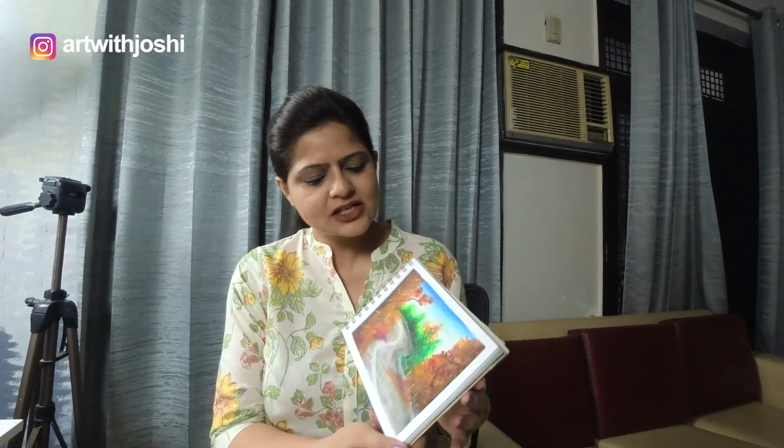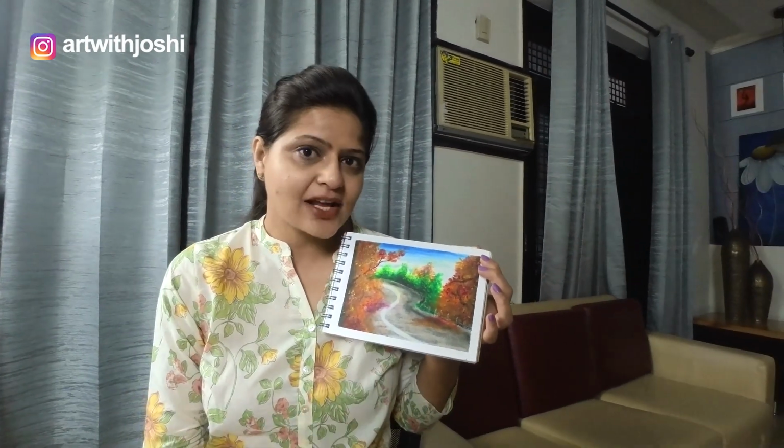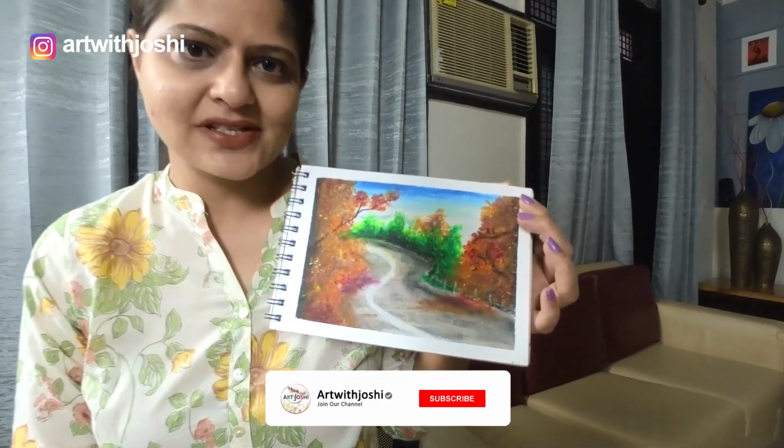Today we will create this beautiful landscape in a different style of colors. They are artist oil pastels.